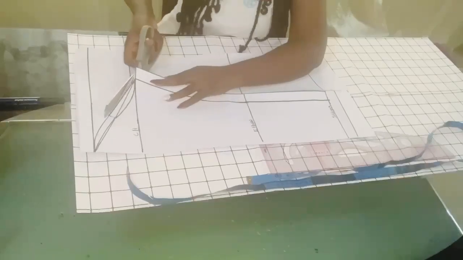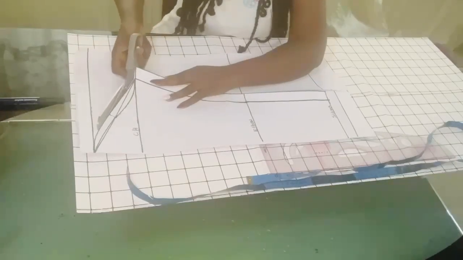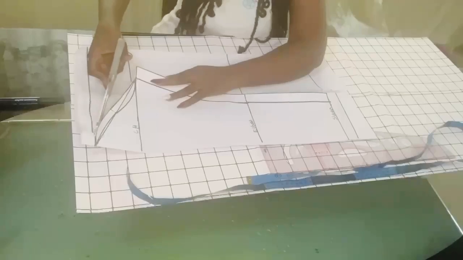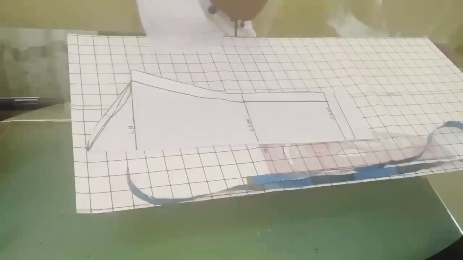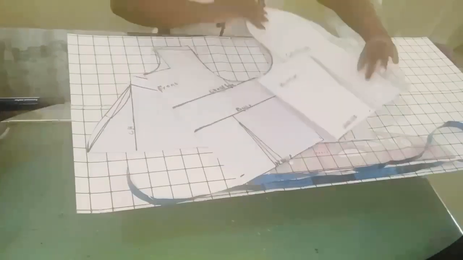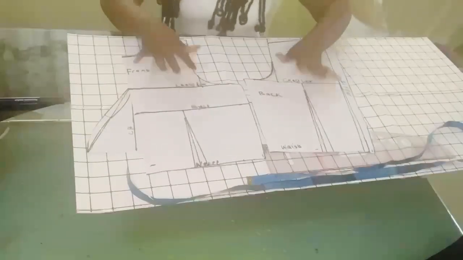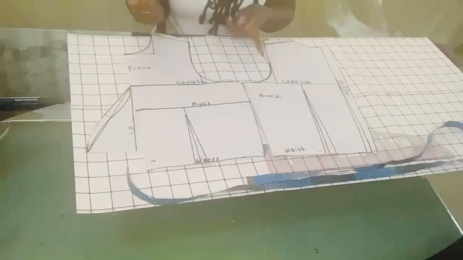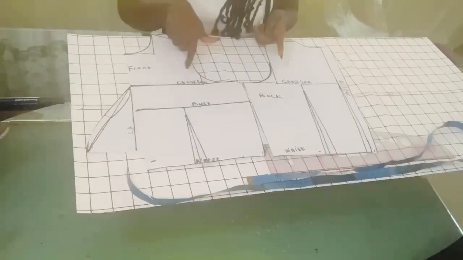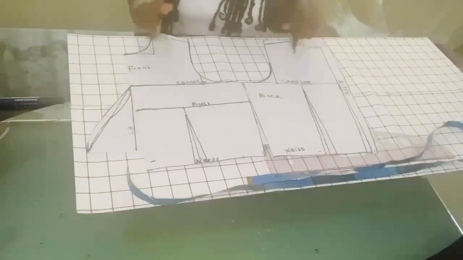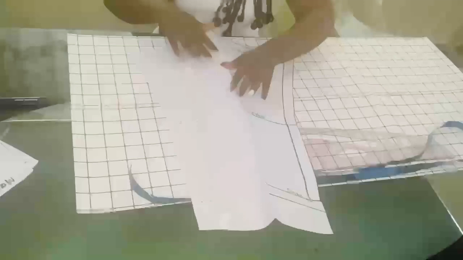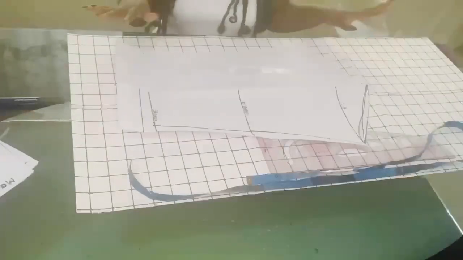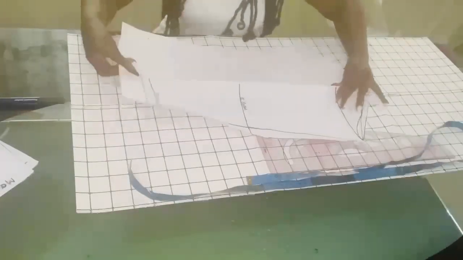This is how to cut your back. And you can see the back is a bit different from the front, and it's because in our pattern you can see it is a bit different. For the front we go in by 1/4 inch, but for the back it remains the same. So that is why it's a bit different. So this is how your sleeve is. Okay, now we're going to be cutting the front pattern.